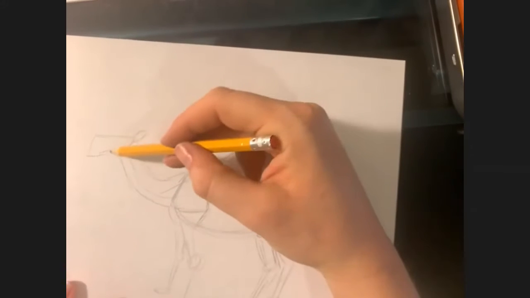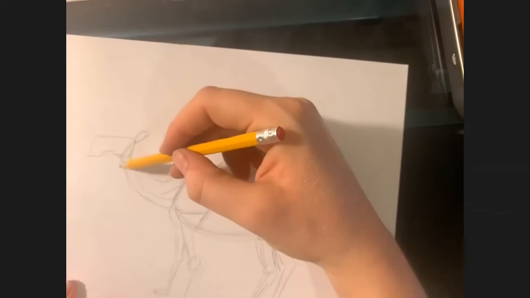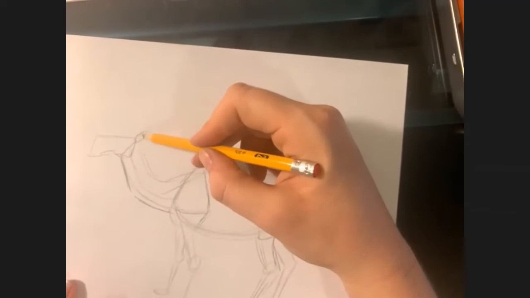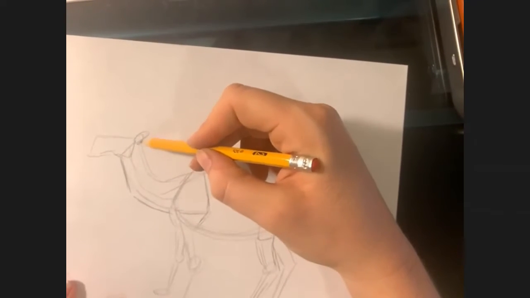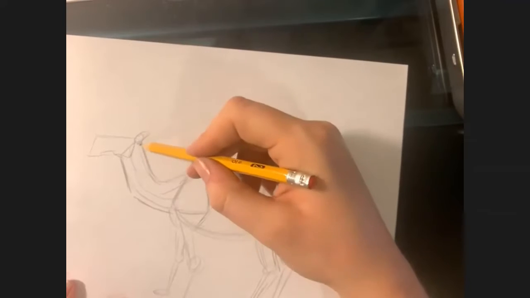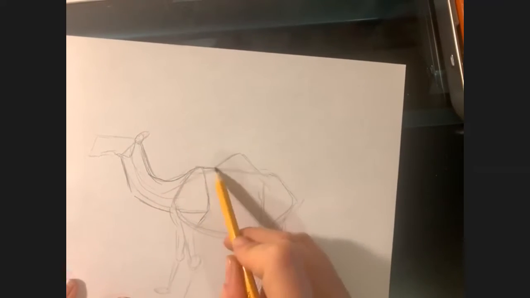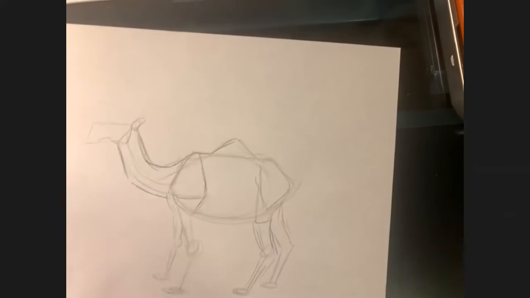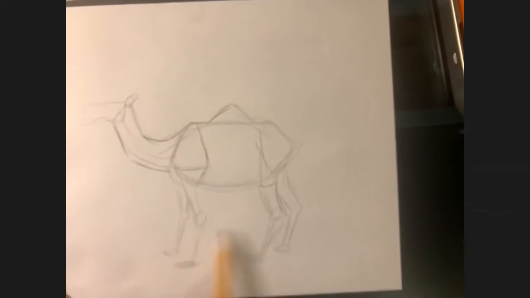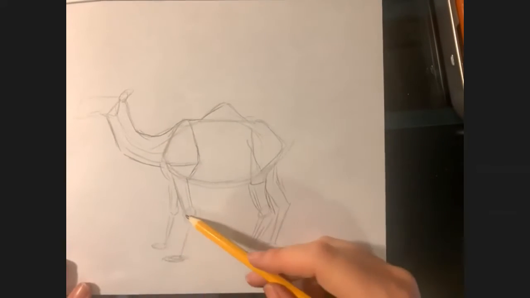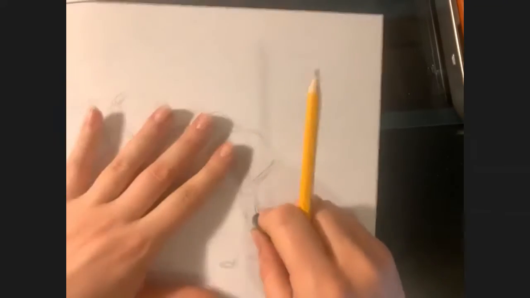So I'm being very undetailed to start out with on this sketch. His legs are short. Let's make them a little longer.